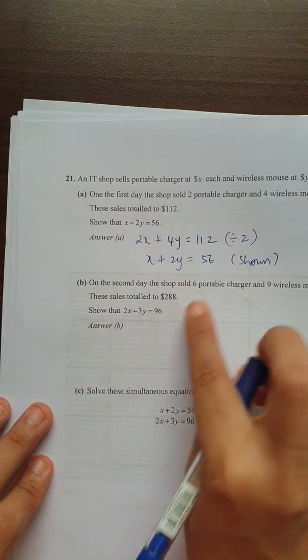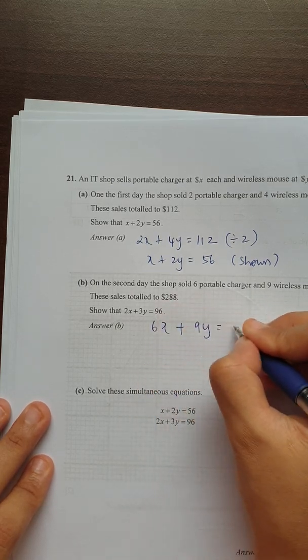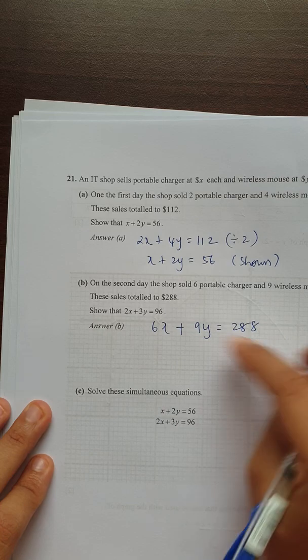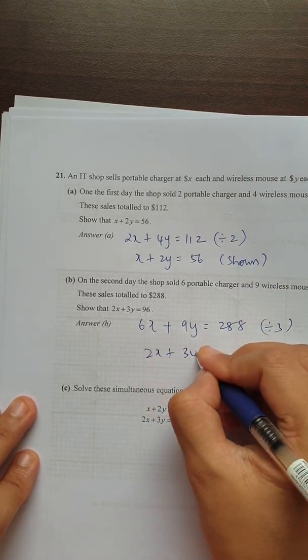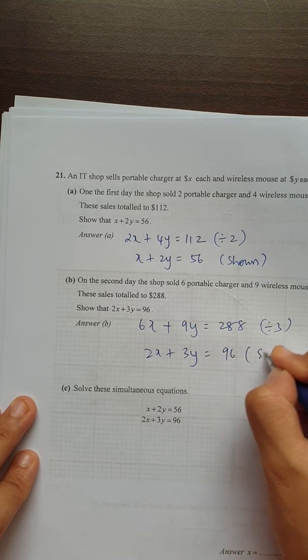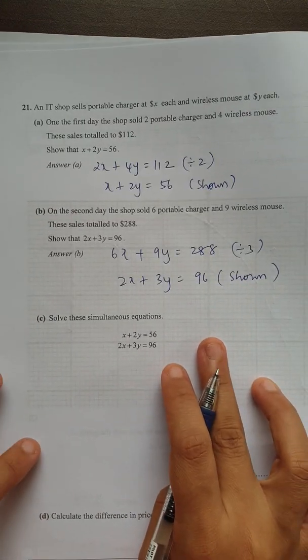Okay, next one. So they give you 6 portable chargers. So 6x plus 9y equals 288. So the entire thing divide by 3, you get 2x plus 3y equals 96. Shown. Okay, therefore, can you solve the simultaneous equation?